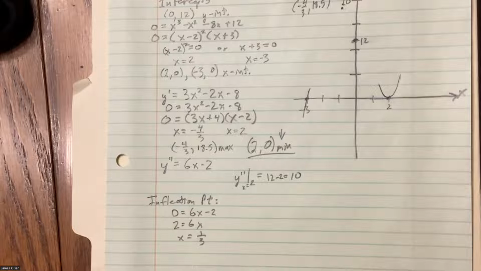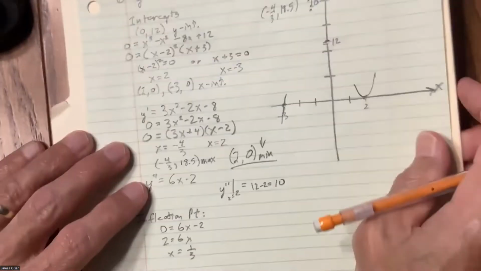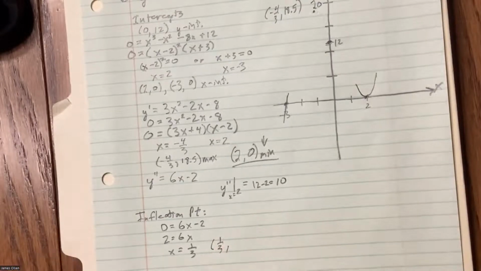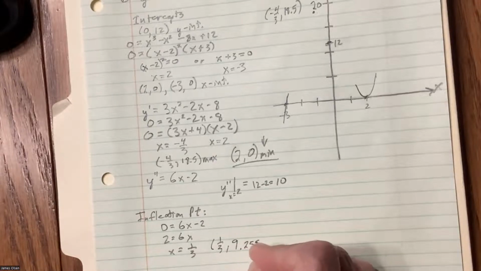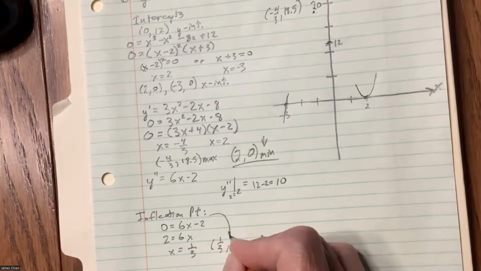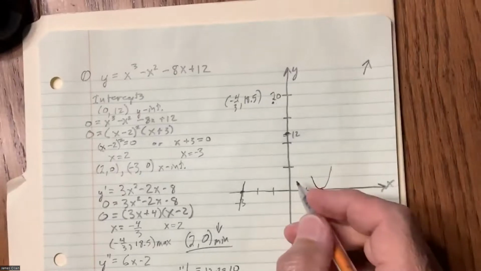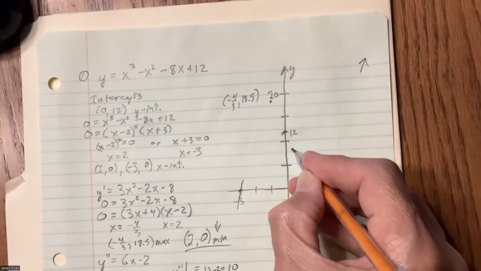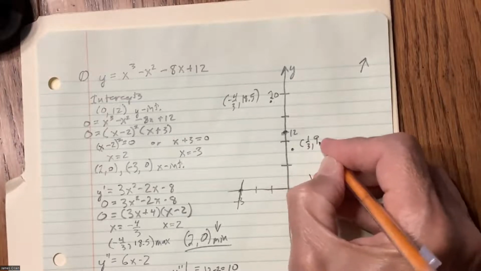And now I'm going to be substituting 1/3 into the original function to get the corresponding y value, and I have 1/3, comma, 9.259. So this is the inflection point. And that's going to be right about here. 1/3, comma, 9.3.